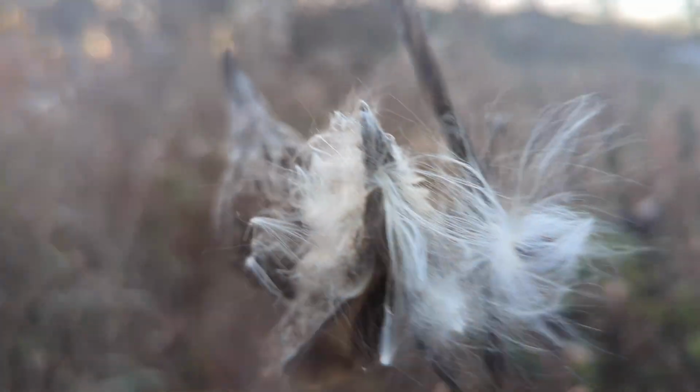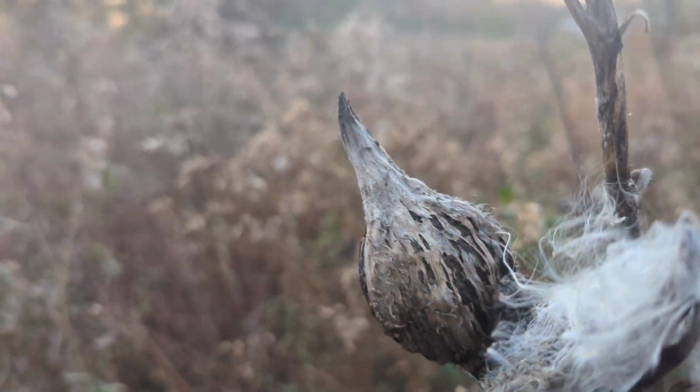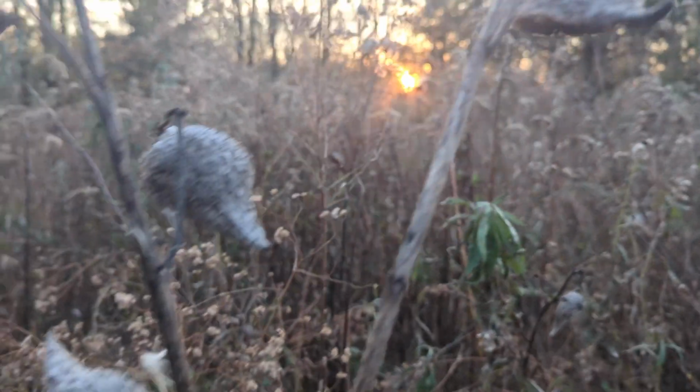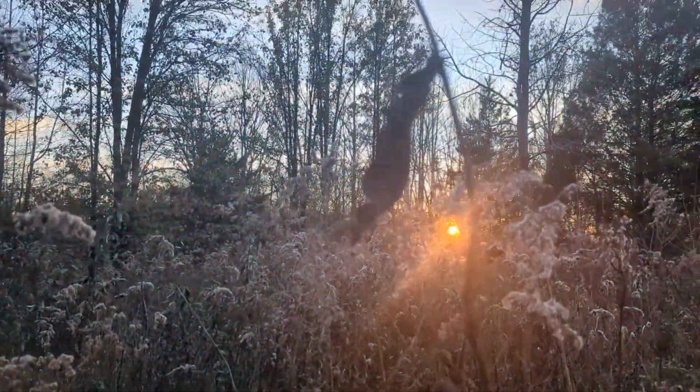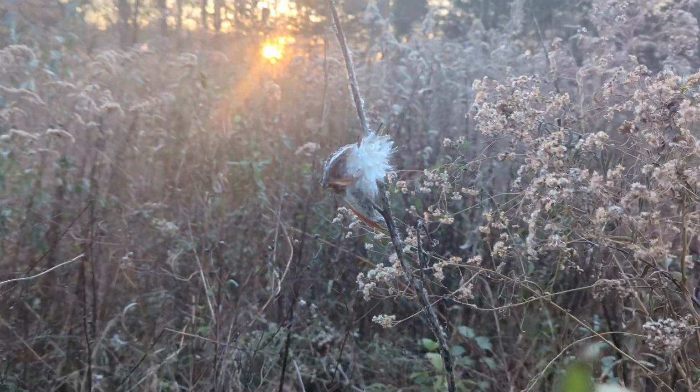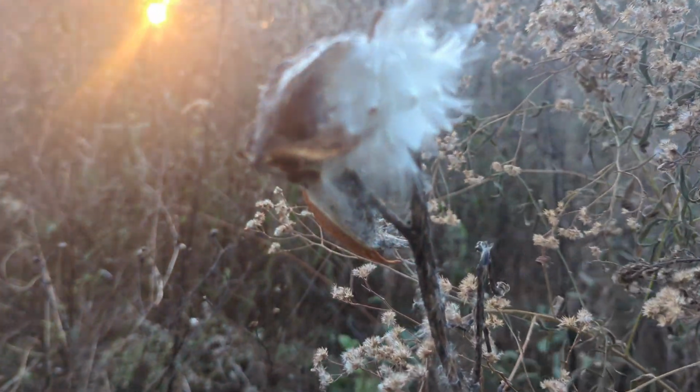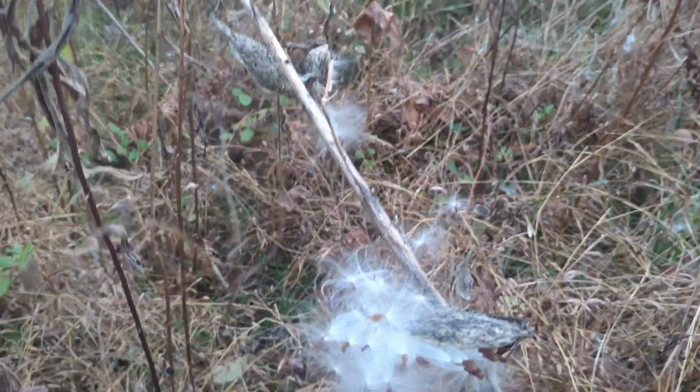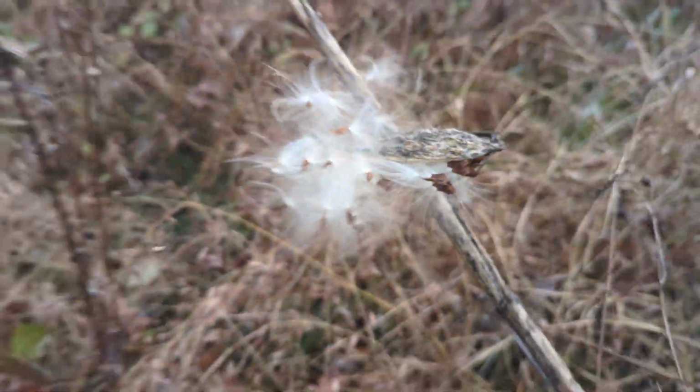5. Its fruits and seeds. After the flowers are pollinated, long narrow pods or follicles develop. These pods are initially green but turn brown and gray as they mature. When the pods are fully mature, they split open to release numerous seeds, each with a tuft of silky hairs, pappus, that aids in their wind dispersal.